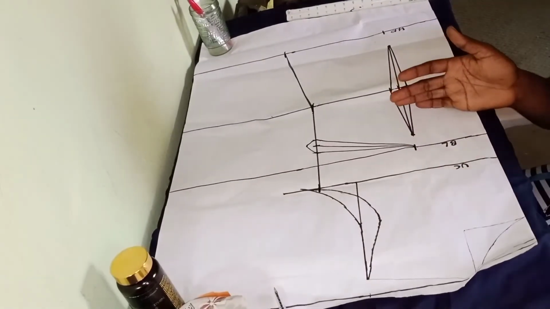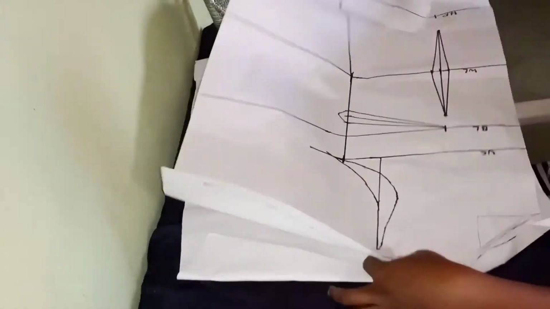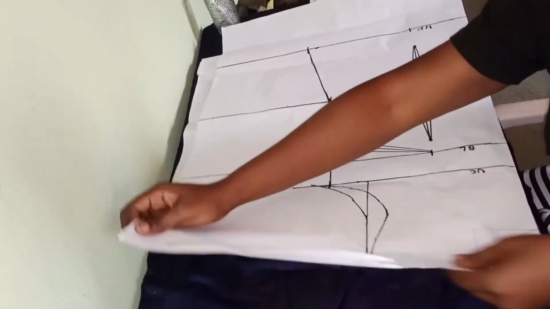Now I want to transfer the front basic bodice pattern to use it and draft out the back. Just watch me as I do so.